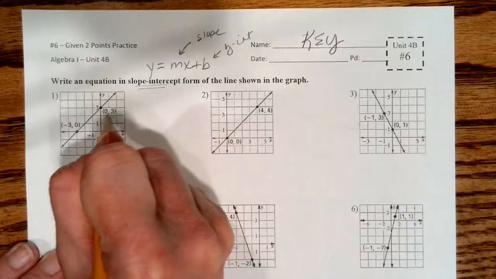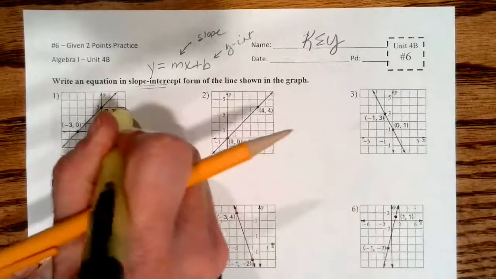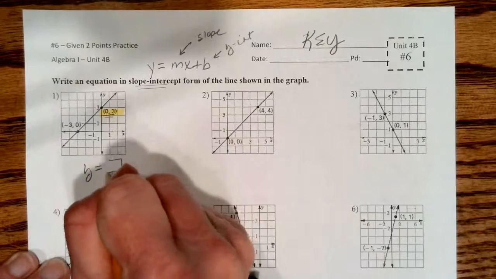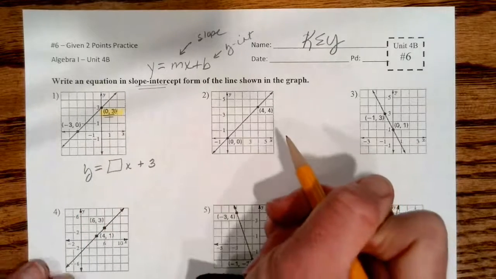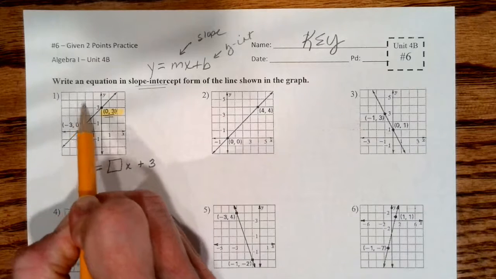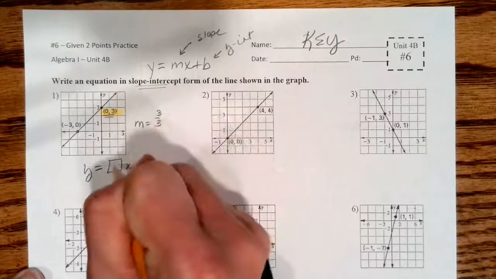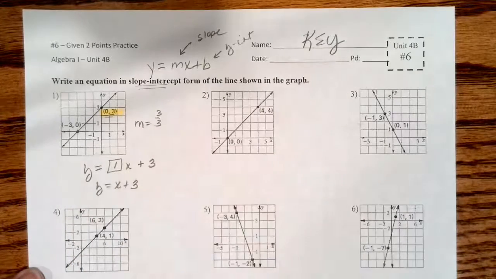When I look here, I have my y-intercept and I can count my slope on this graph. So this y-intercept is easy to fill in. So y is equal to, I have to fill in my slope, and I can go ahead right away and fill in my intercept of 3. My slope is my rise, 1, 2, 3, over my run, 1, 2, 3. My slope is equal to 3 over 3, which is 1. We write the equation in simplest form, understanding that 1 is the slope.